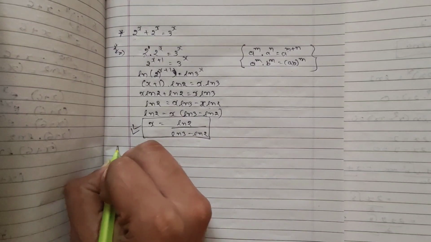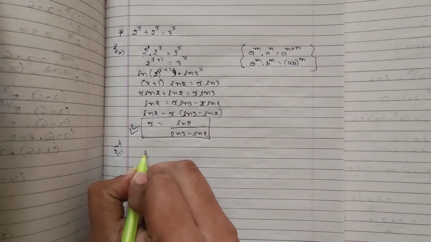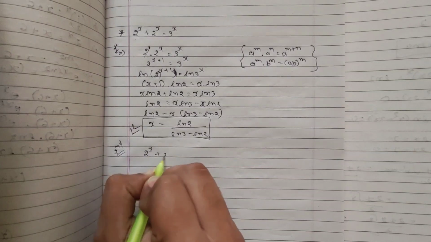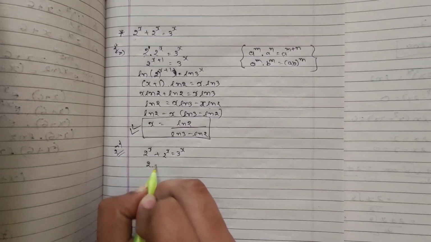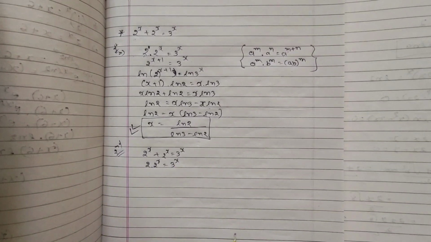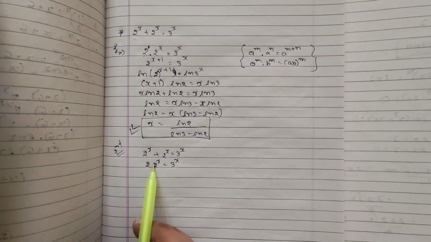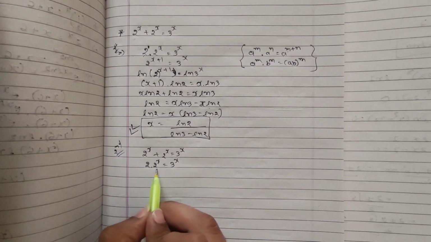So if I talk about the second method, what are we going to do in that method? First of all, again, the question will remain the same: 2 raised to x plus 2 raised to x equal to 3 raised to x. So it will become 2 into 2 raised to x equal to 3 raised to x. Now I will not combine these powers, I will not apply this property here. I will apply another method. I divide both sides by 2 raised to x.